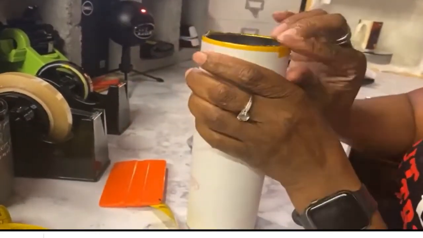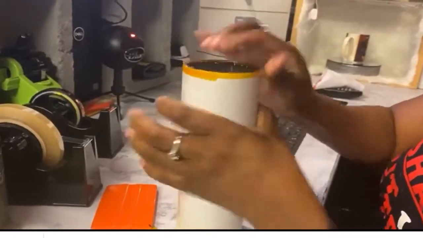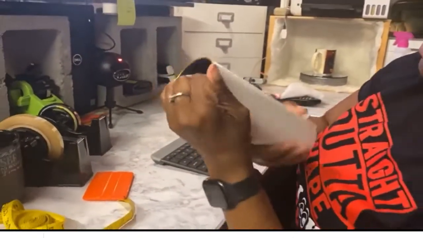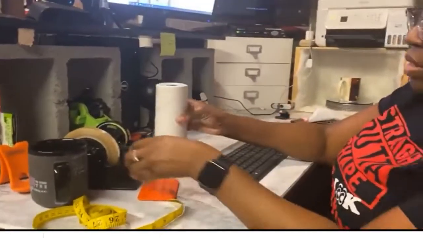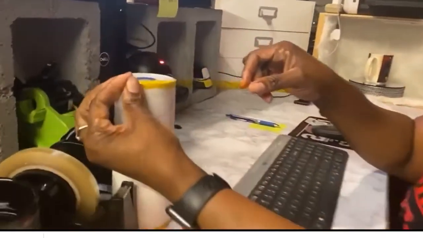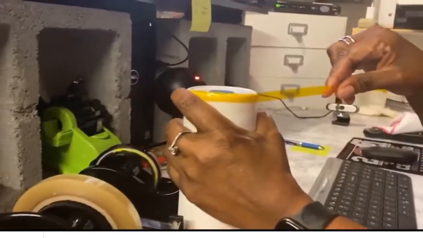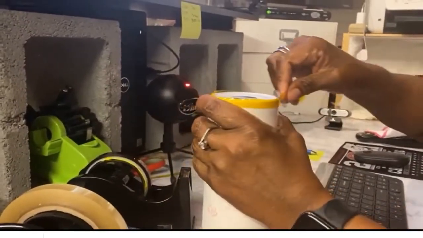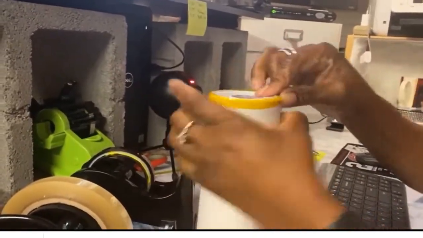And then I'll fold it over. I'm going to do the same thing at the bottom. And I'm pulling this tape as tight as I can. This tape stretches a little bit, that's why I like to use it on the rims.